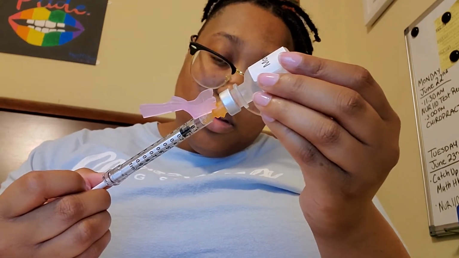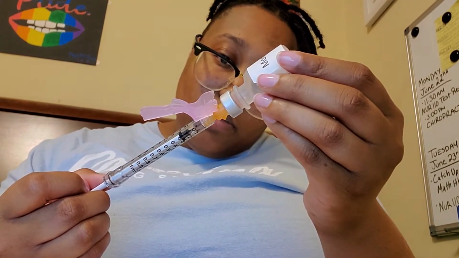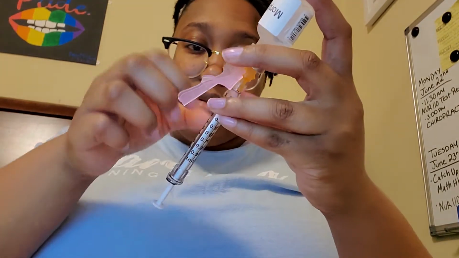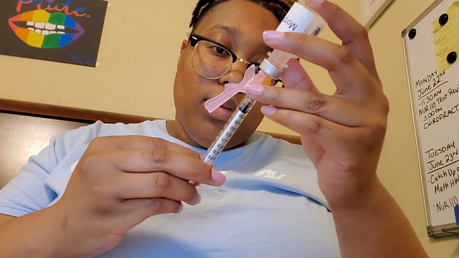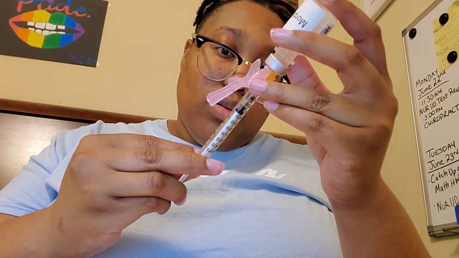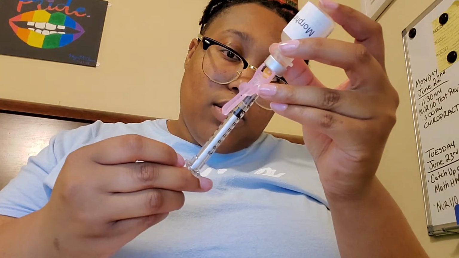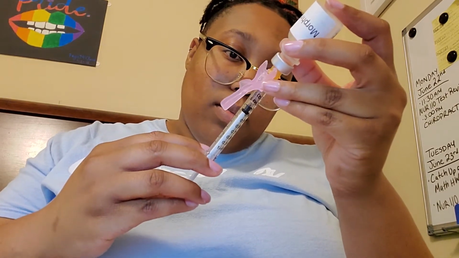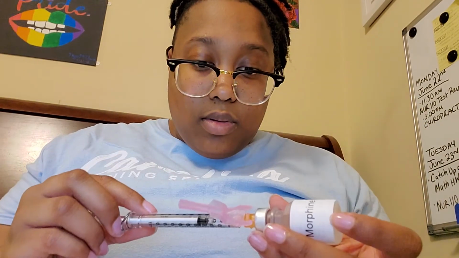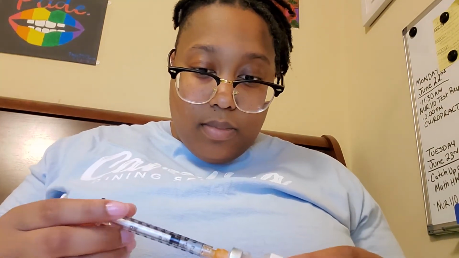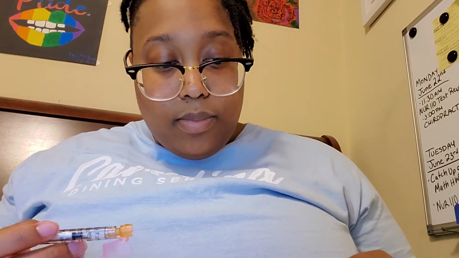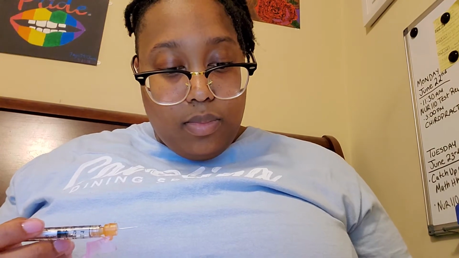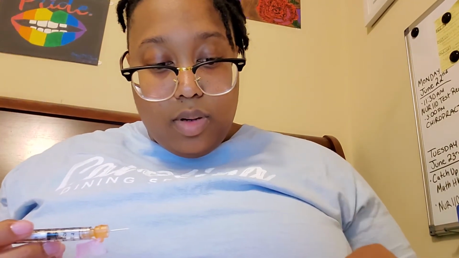It seems like it's maybe a thicker fluid. All right, 0.2 is what I need. I'm going to take my needle out, and then I would administer it.